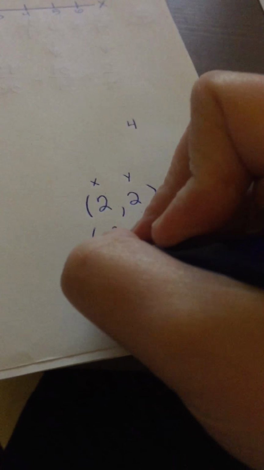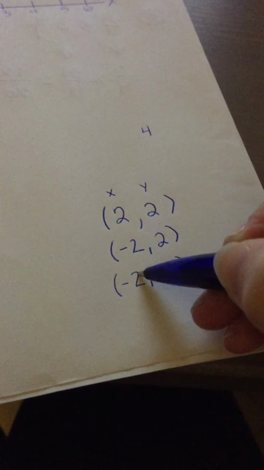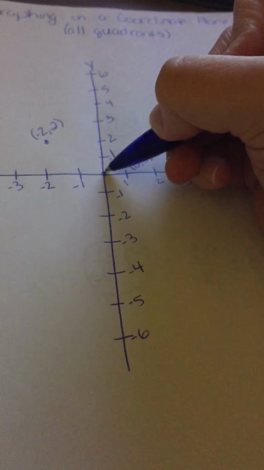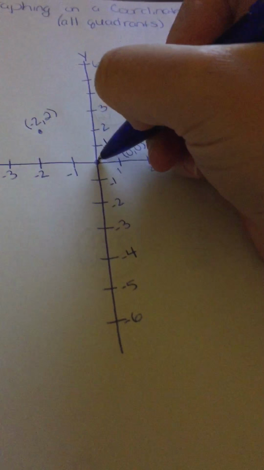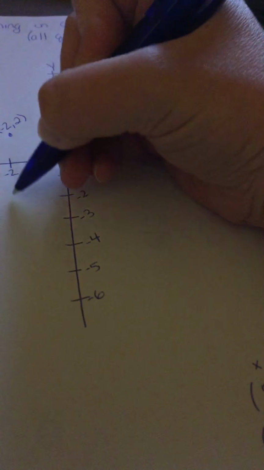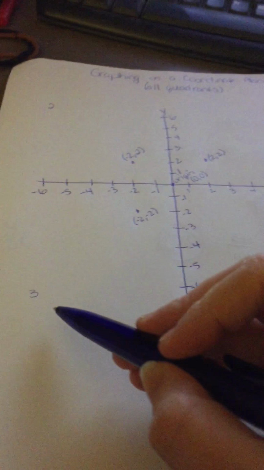The third example would be if you had (-2, -2). Both numbers on both axes are negative. So starting from my origin, -2 on the x-axis, moving to the left, and -2 on my y-axis, moving down 2 spaces. And I can plot that of (-2, -2). It's in my third quadrant.